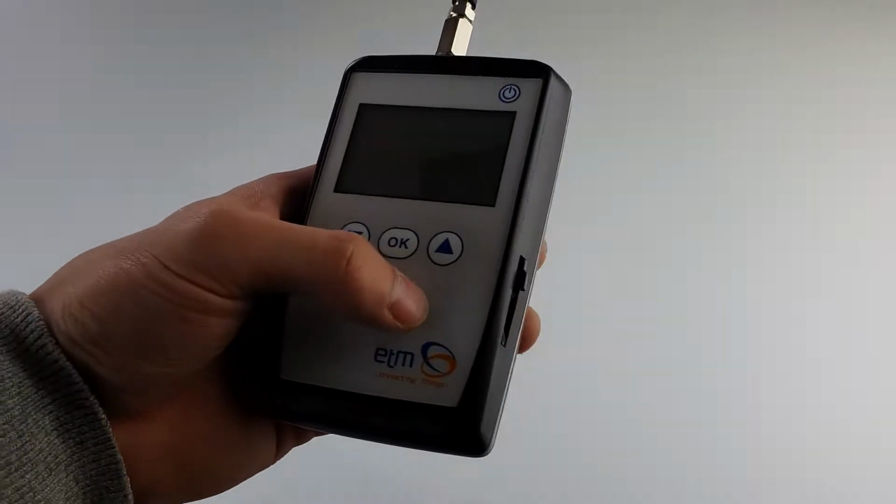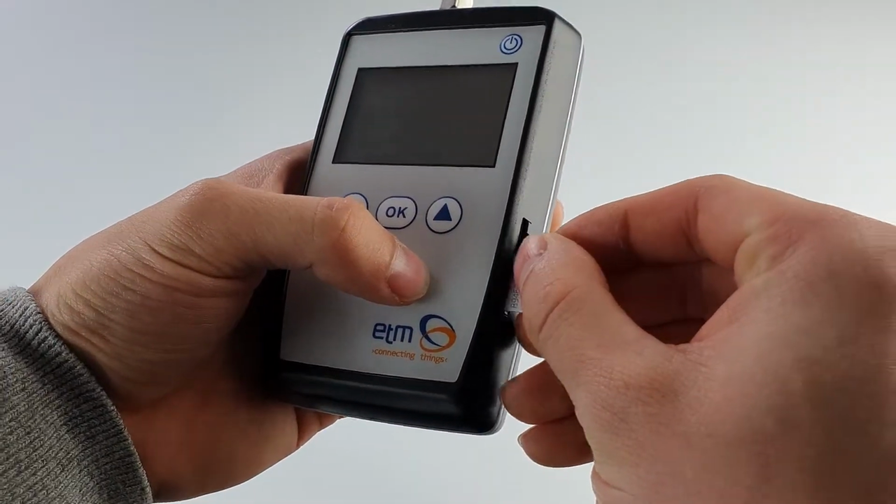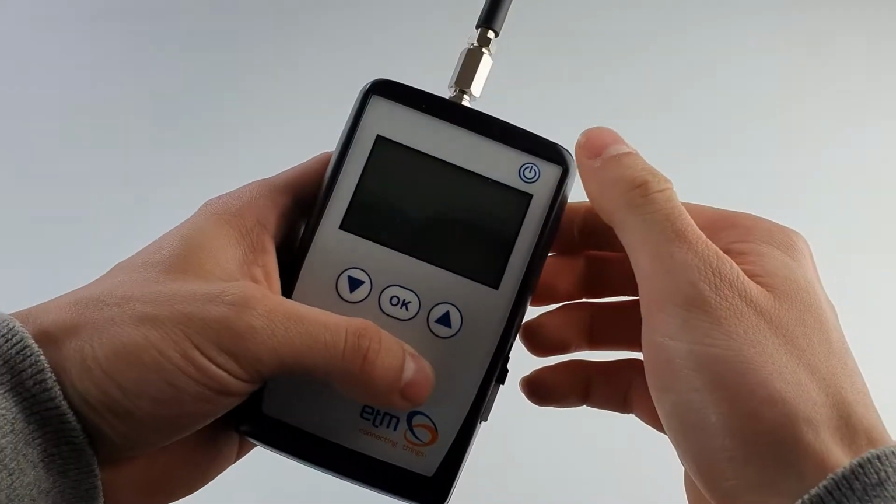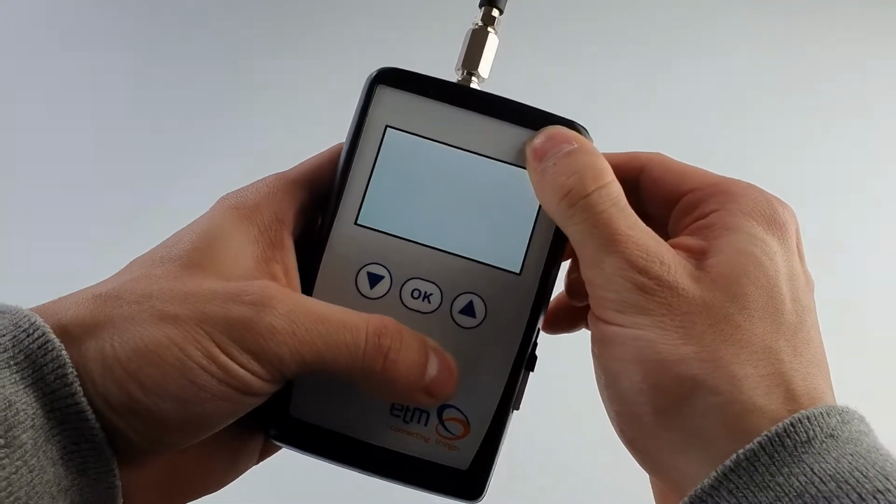Hello and welcome to a quick guide for the ETM770-8 network monitoring tool for CatM1, Cat Narrowband as well as 2G. You begin by connecting the SIM card like this and then turning on the unit by pressing the power button.